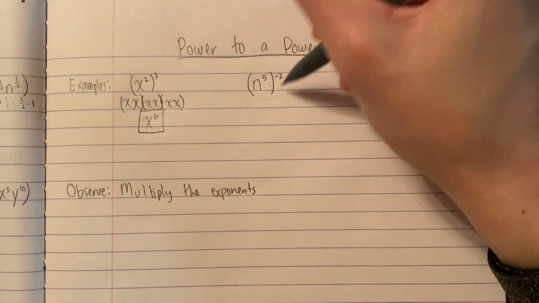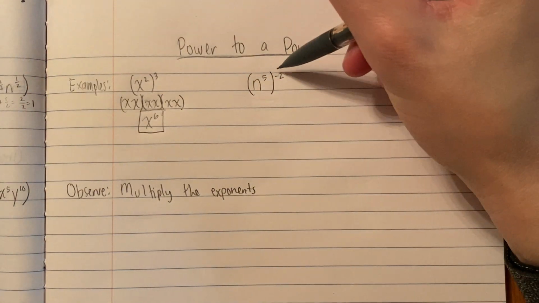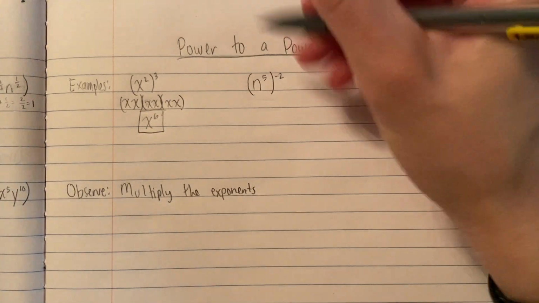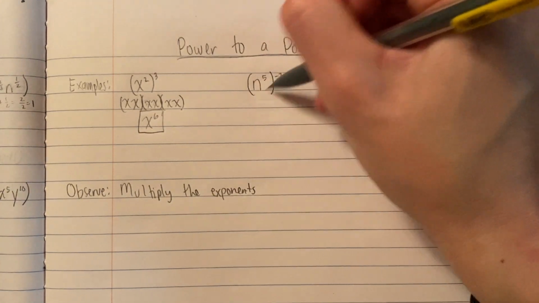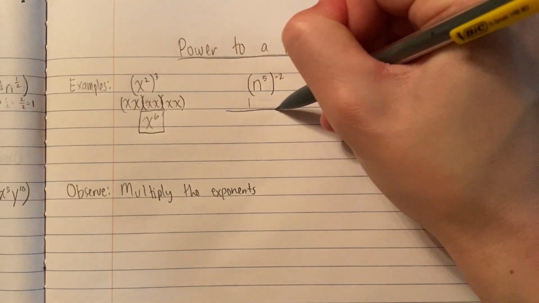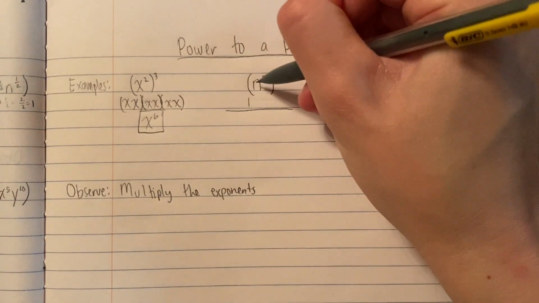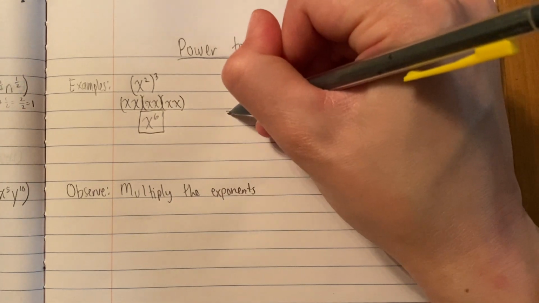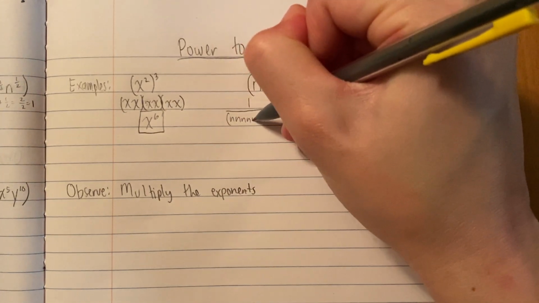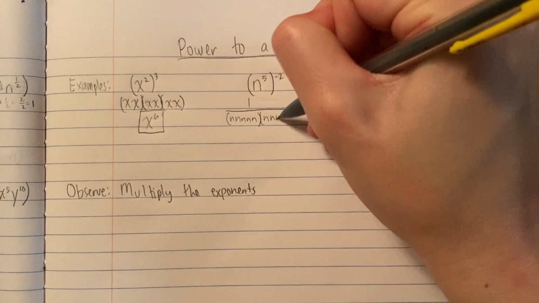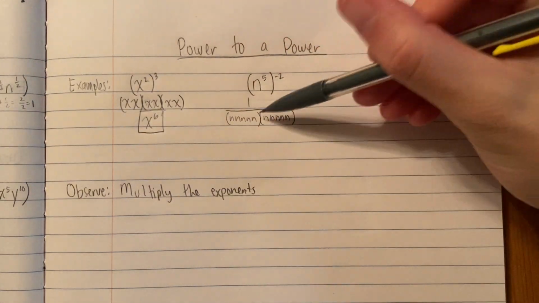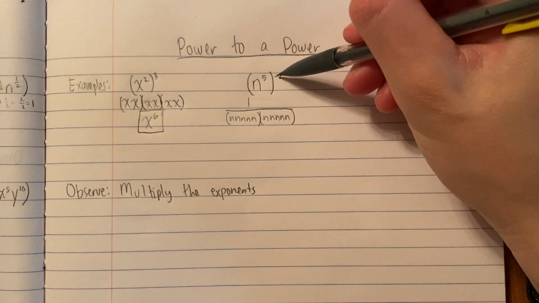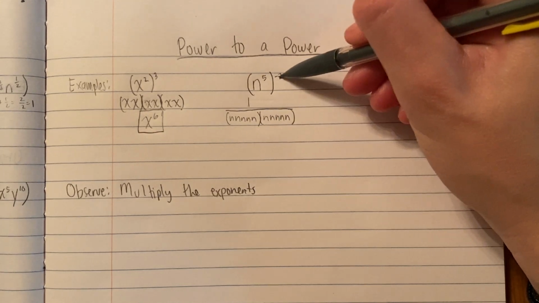Okay, now let's do this one the long way and we'll kind of look at it. This is to the negative second power. So we know what that means. That means it's whatever this is, but it's going to be on the bottom of a fraction. So it's going to be the same as if this was positive, but it's going to be on the bottom. So this is n to the 5th to the power of 2. So that's like this, right? It's the reason it's on the bottom of a fraction is because it's negative.